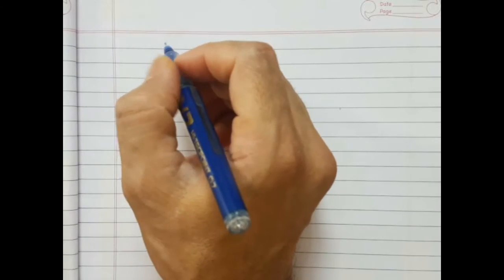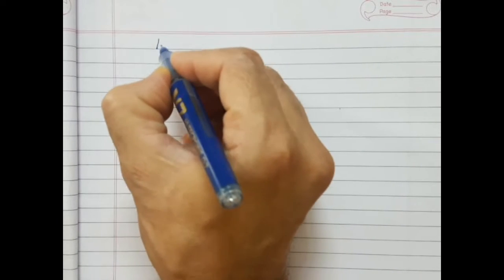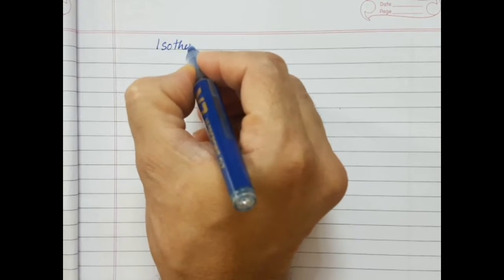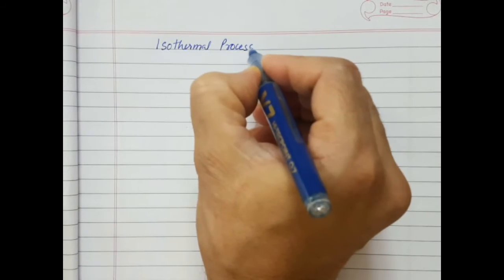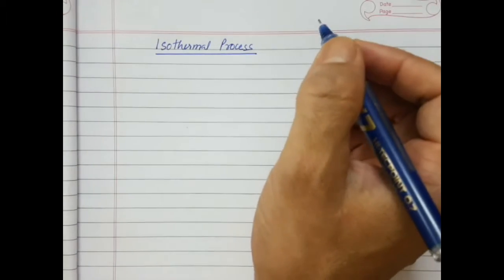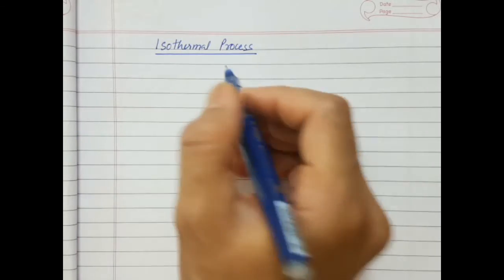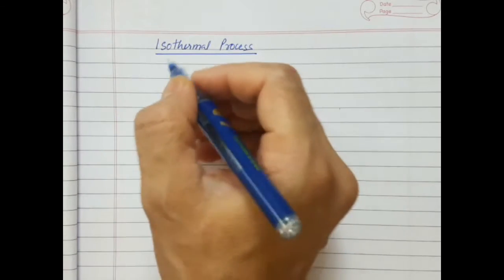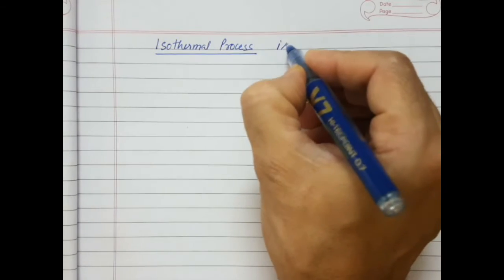Okay, next we will discuss isothermal process. Now, as per definition, the isothermal process may be defined as, let us write down the definition.